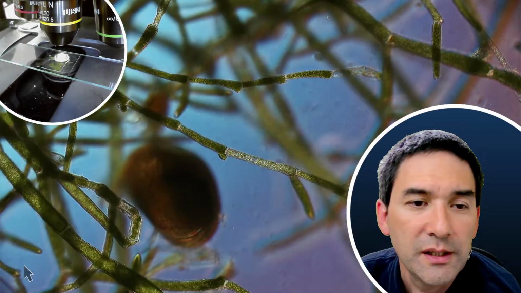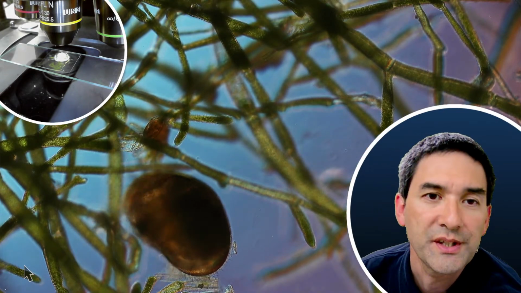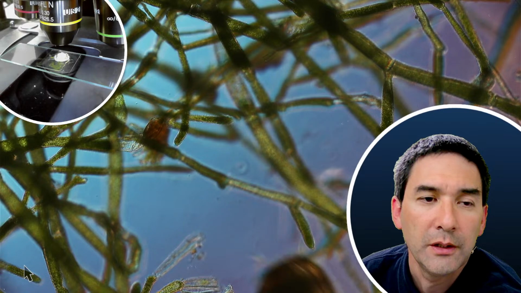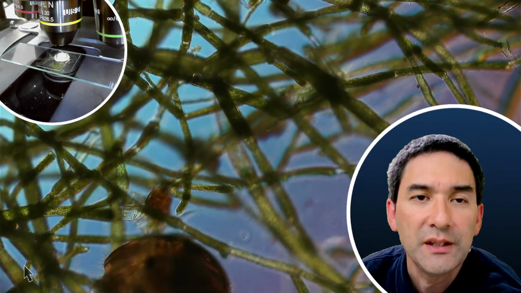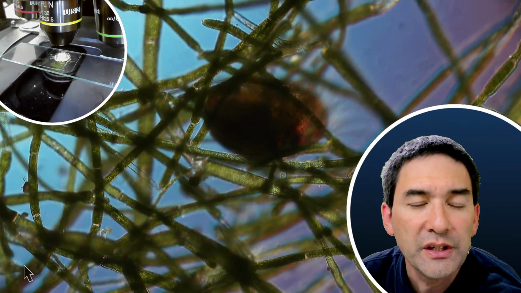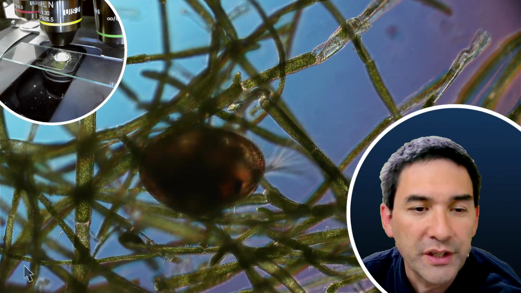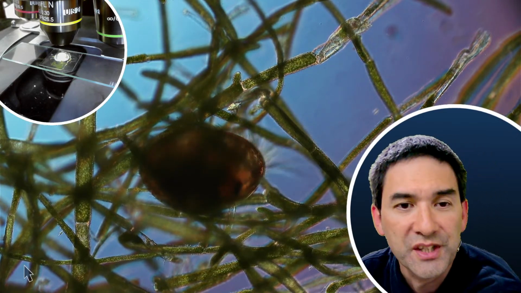This is really interesting in the sense that sometimes when you observe a fresh water sample, you're going to see different organisms than maybe after a week or so, because there is usually some kind of a progression and some organisms will die out, others are going to be more successful.